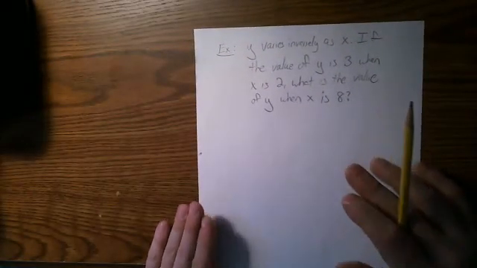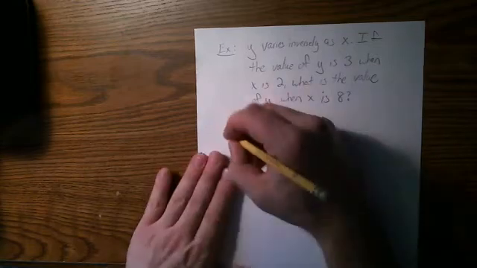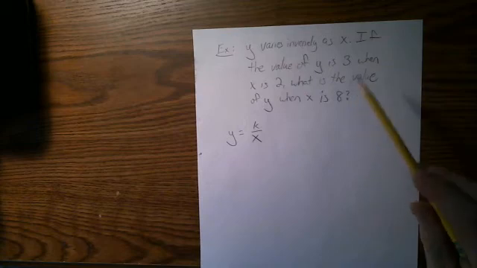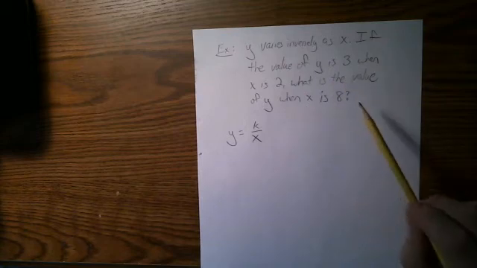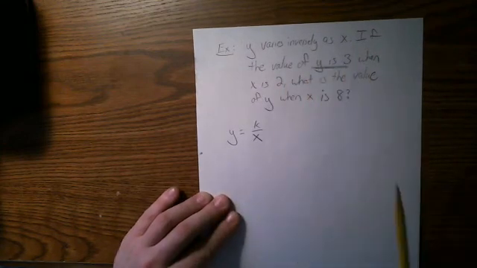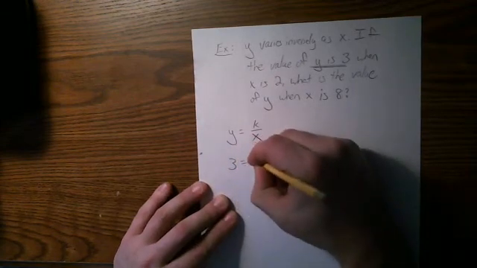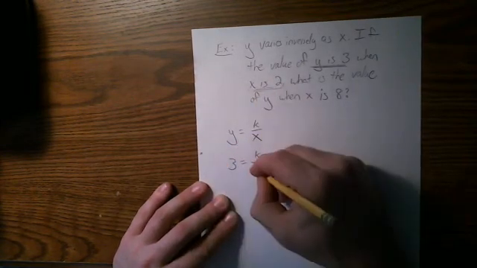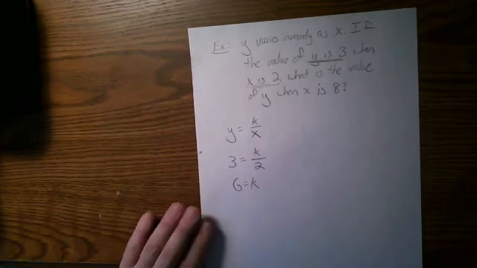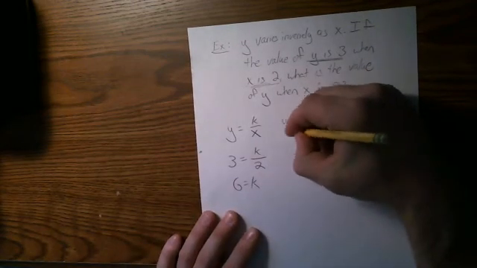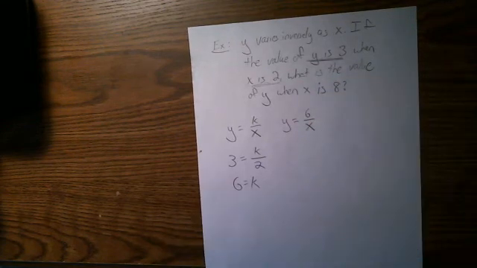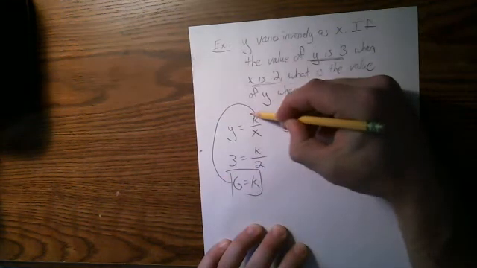Here's another example. Y varies inversely as x. Here's my cue: y equals k over x. If the value of y is 3 when x is 2, what is the value of y when x is 8? So let's use our first condition: y is 3 and x is 2. Let's solve for k. Cross multiply, so we get k equals 6. So our inverse variation formula is y equals 6 over x. All I did was plug that in for k.